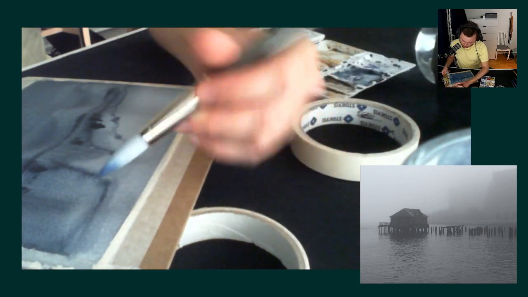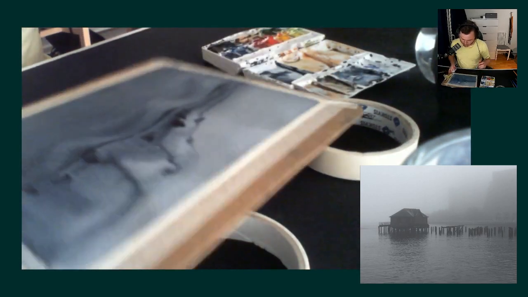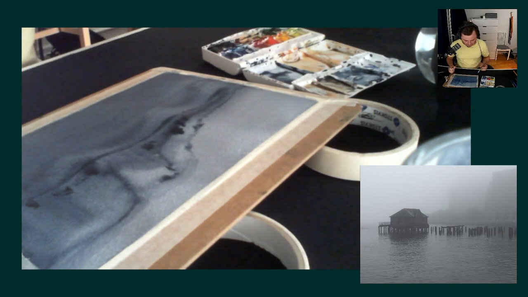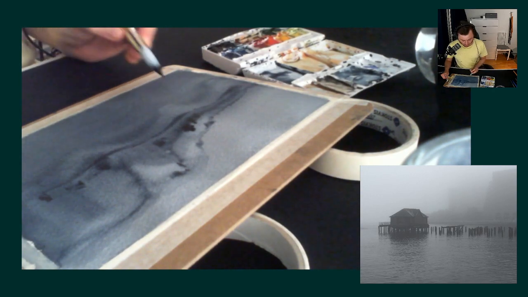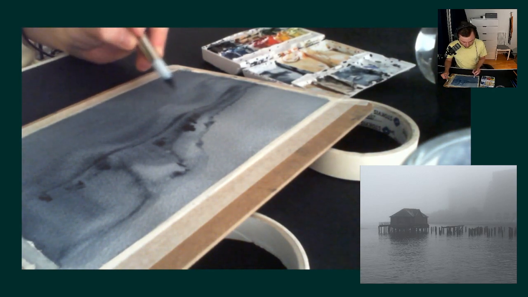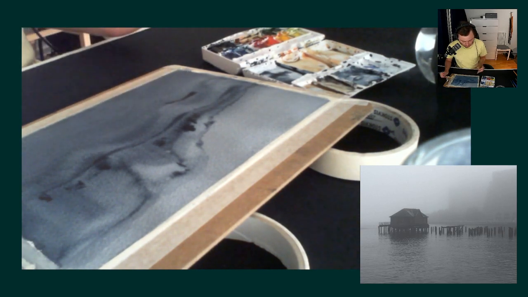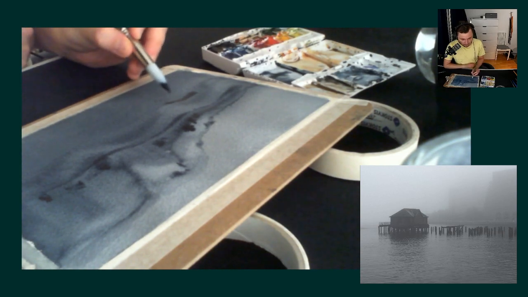Yeah. Okay. Leave it. Okay. See what happens if we start adding the base of the house. An experiment. So that's kind of wet still.